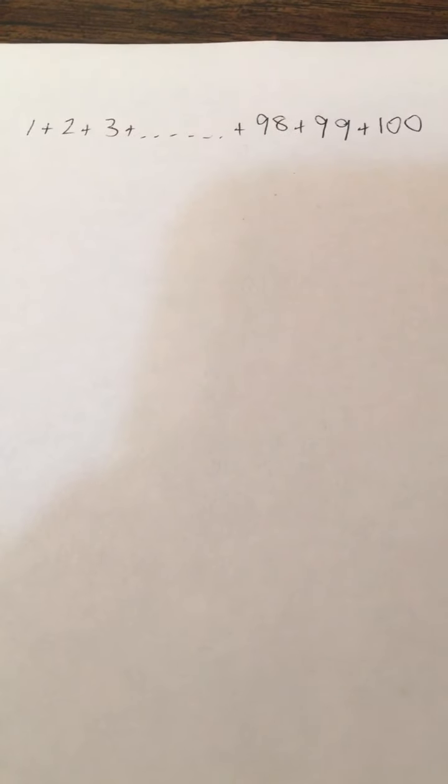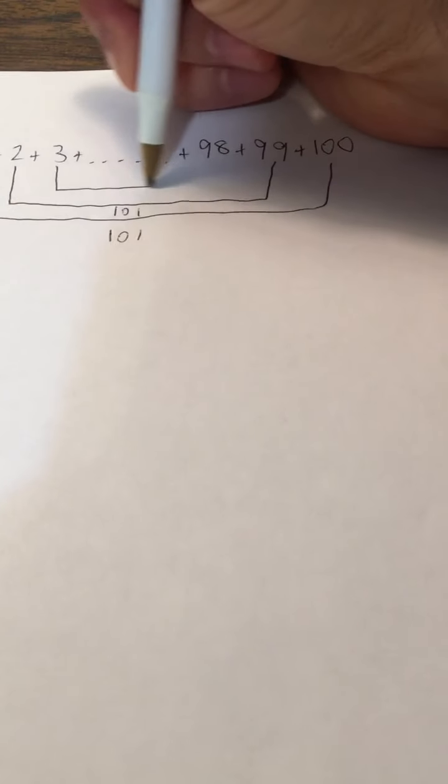What did he do to get this answer? Well, I'll tell you. The method he used is not only brilliant, it actually lets us develop a formula for this type of problem. Instead of adding 1 plus 2, and then adding 3, and then 4, and then 5, pair these up, 1 with 100. What's 1 plus 100? It's 101. Now if I do another pair, 2 plus 99, what's that give me? That gives me 101. Now if I pair 3 plus 98, that's 101. Every pair comes out to be 101.